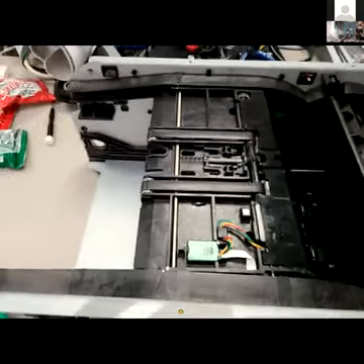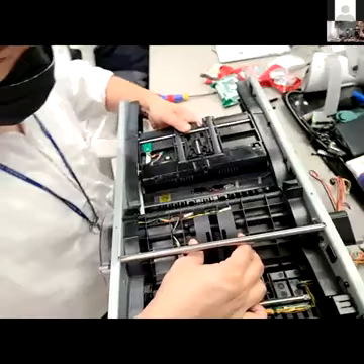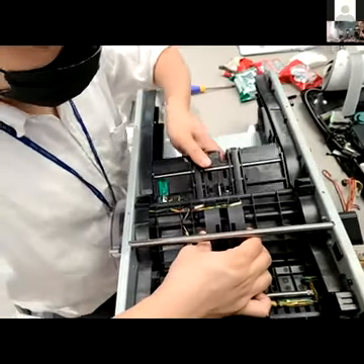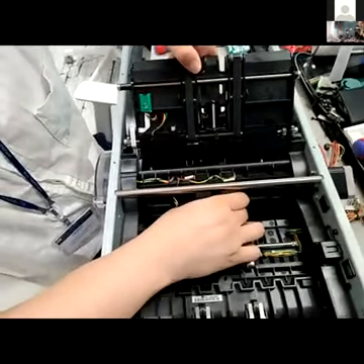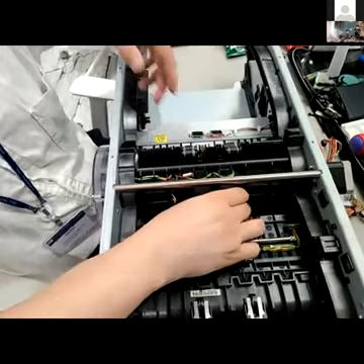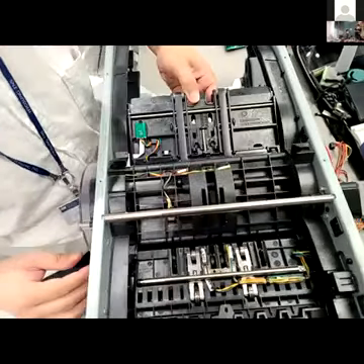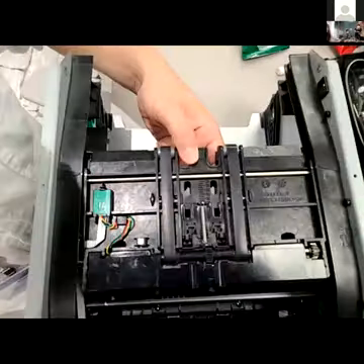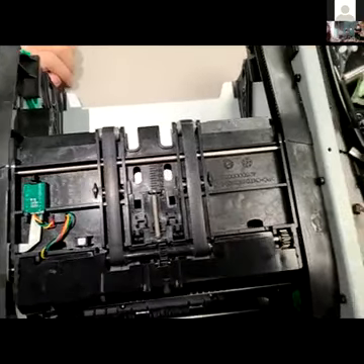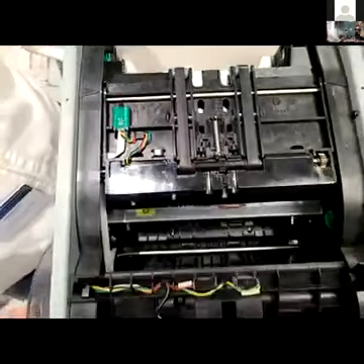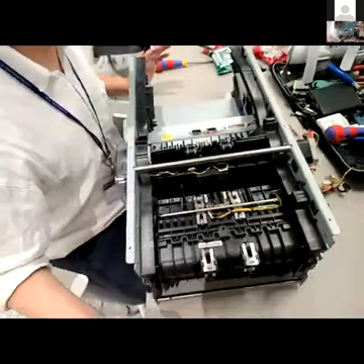If the triangle is not matched with the white mark, you should reassemble it. If you assemble it the right way, then the white mark is going to be matched on both sides.